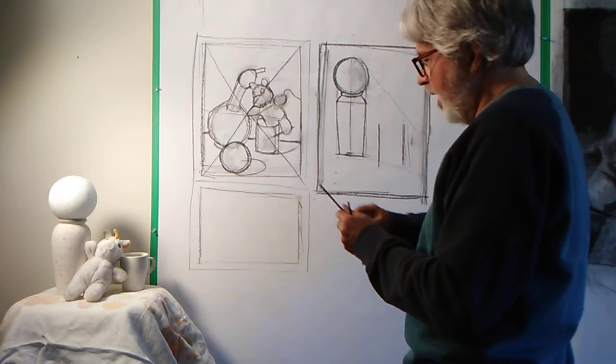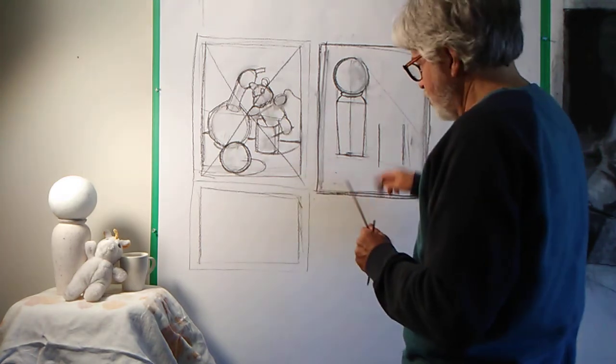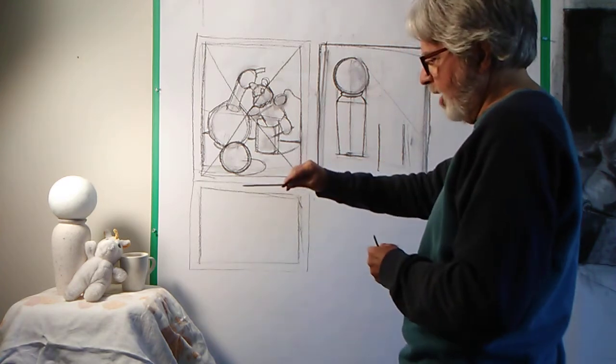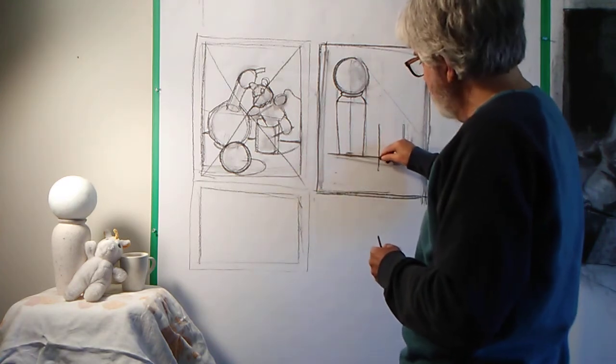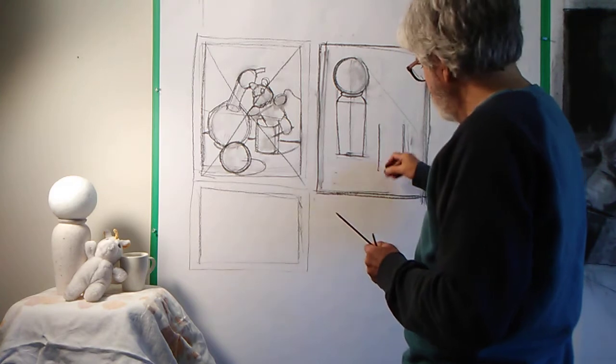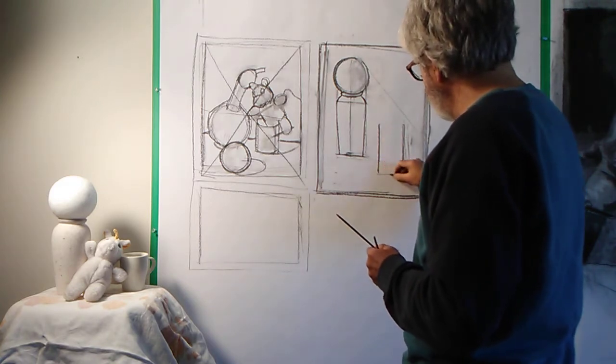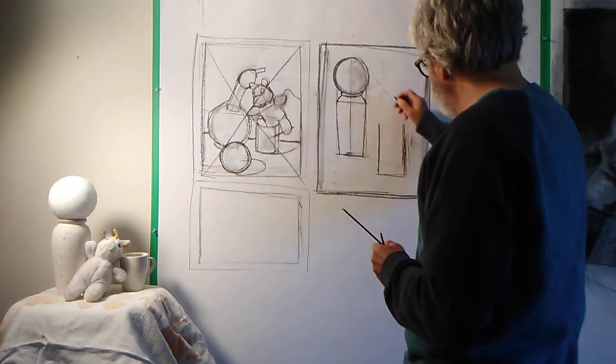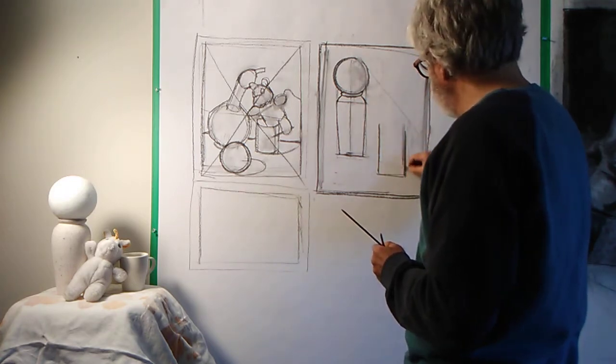So I'm going to say how low is it? It's lower. So what I'm trying to figure out is the bottom of that cup in relation to the bottom of this. And it's getting pretty close now. So I'm going to say it's about here, and I'm going to place it roughly here.